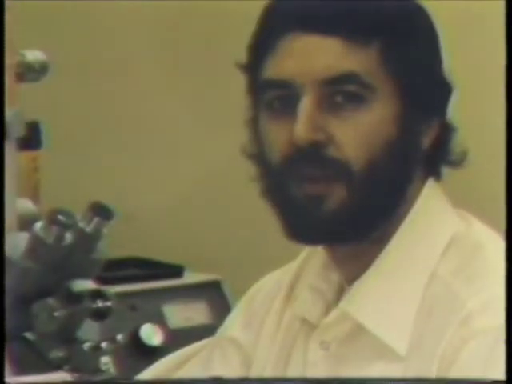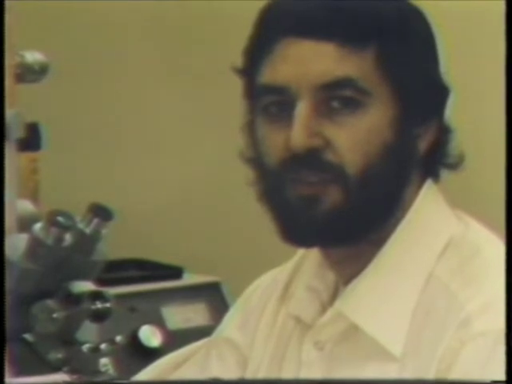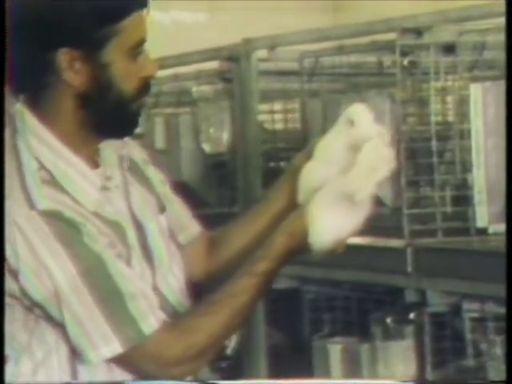Fred Schreiber, a biologist at Cal State Fresno, emphasizes the qualitative nature of animal testing. Animal testing for carcinogenicity and mutagenicity is basically an either-or type of test. What you want to do is determine whether or not a particular compound is carcinogenic or mutagenic, or whether it's not.